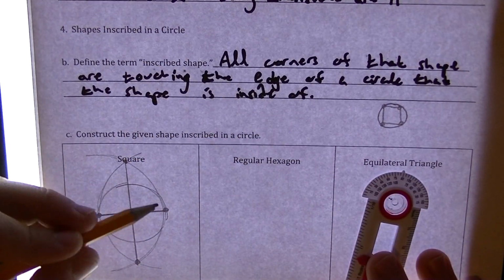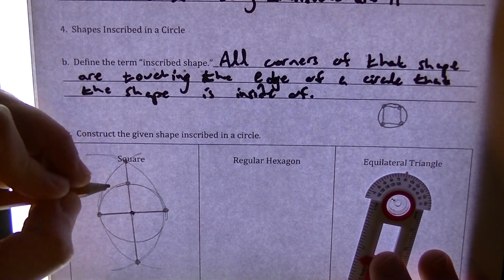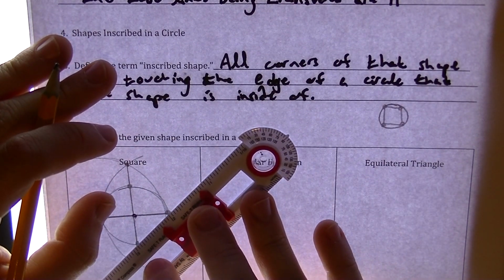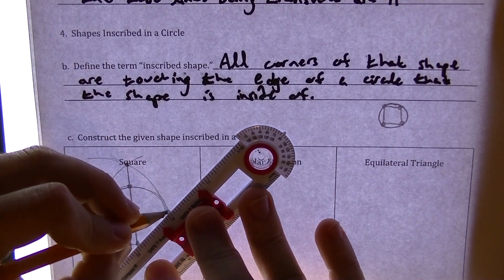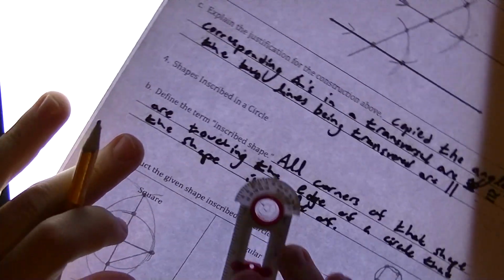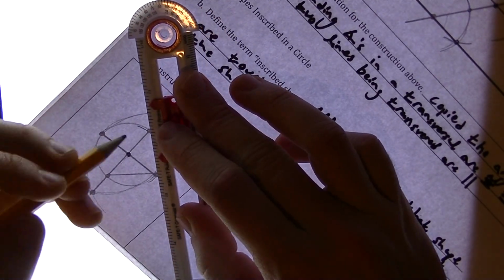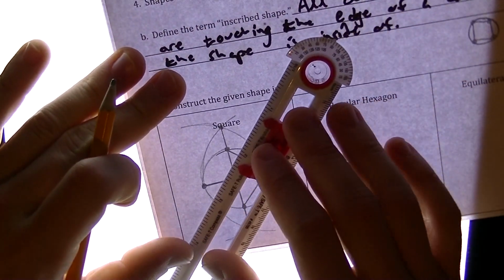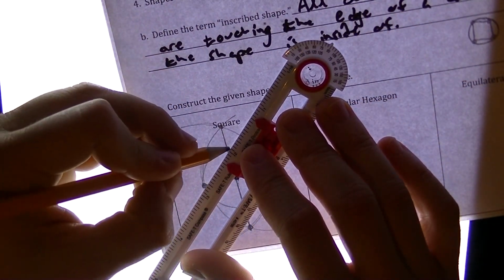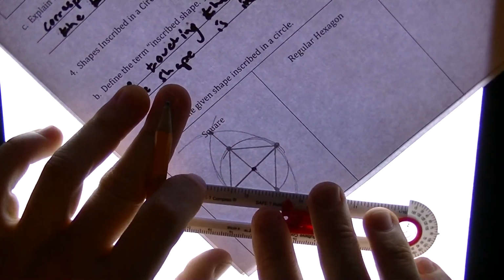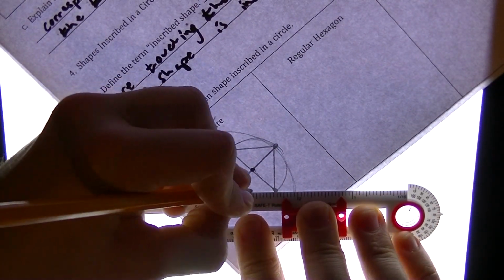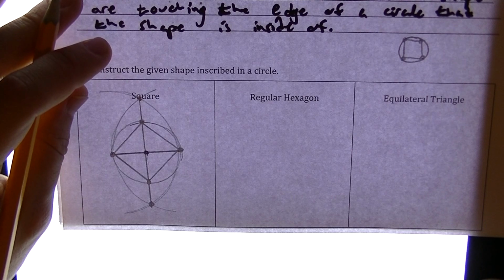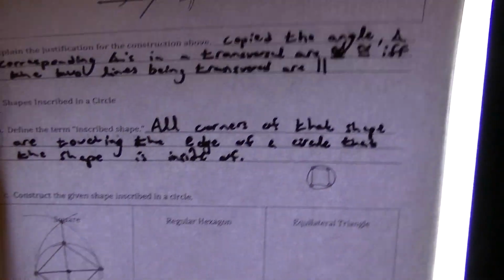And then finally, the 4 places where those lines hit the edges of my circle are going to be the vertices of my inscribed square, or the corners of my inscribed square. So then I'll just connect those points. And over here. So that is my square inscribed inside of a circle. Next, we're going to do a regular hexagon.